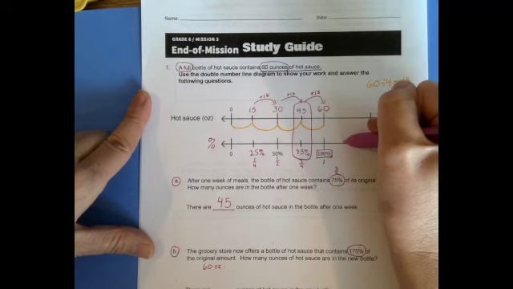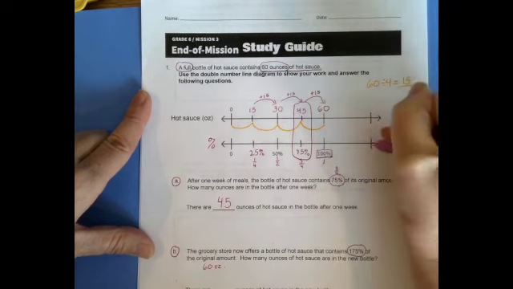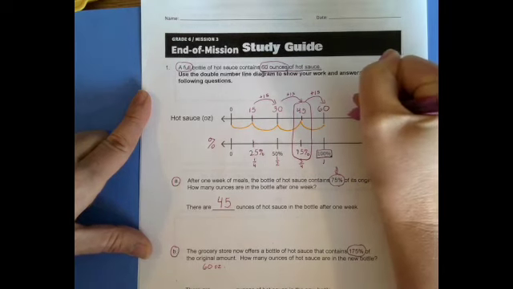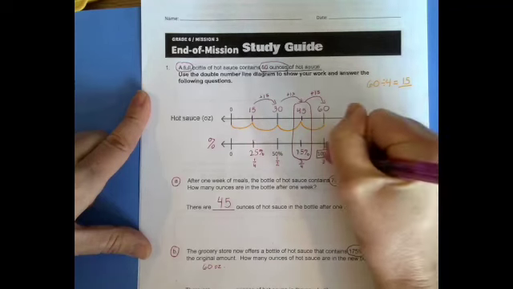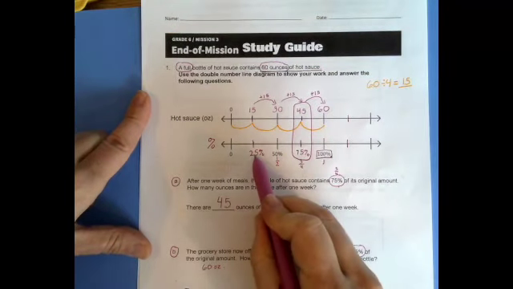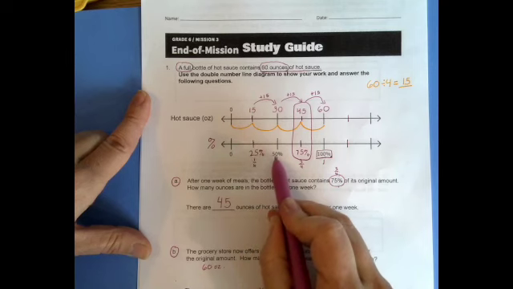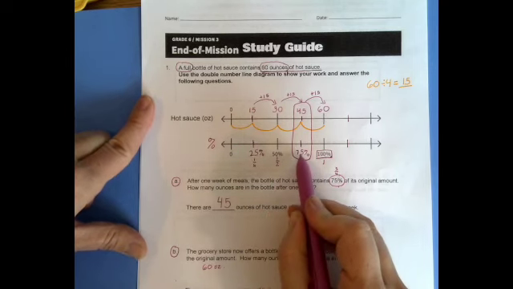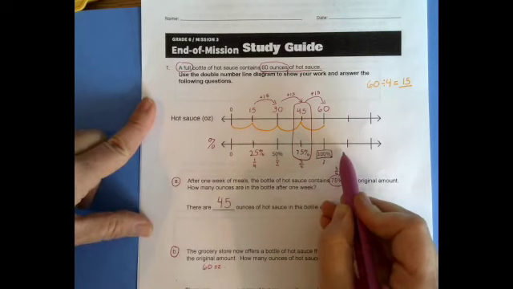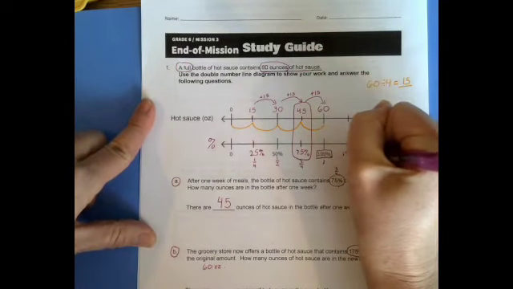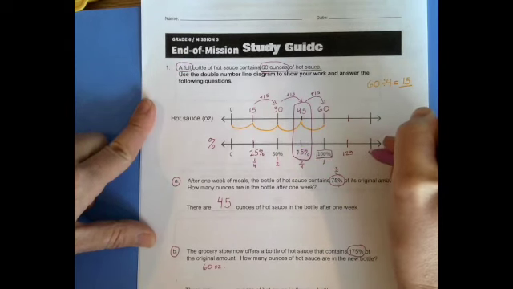So if I continue my tick marks, I'm going to run out of room here because my next tick mark, I'm increasing by 25%. 25% plus another 25% is 50%, plus another 25% is 75%, plus another 25% is 100%, plus another 25% is 125%, plus another 25% is 150%.